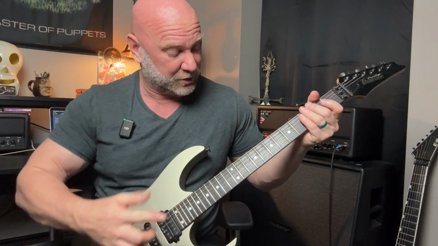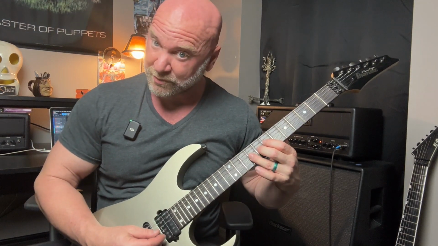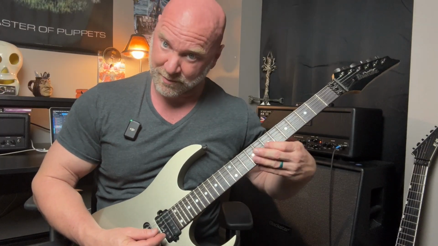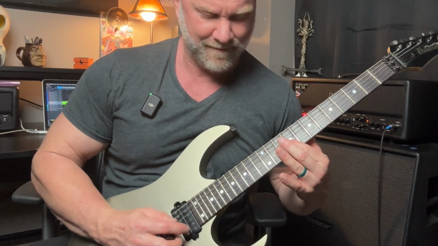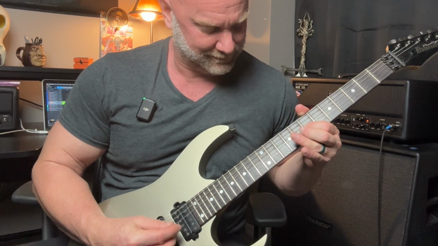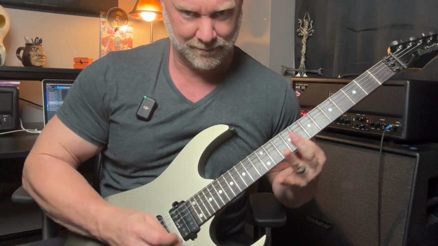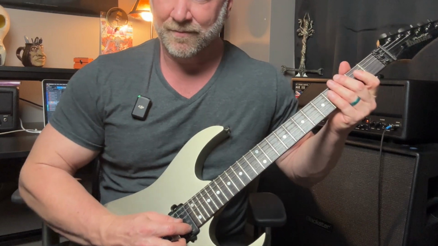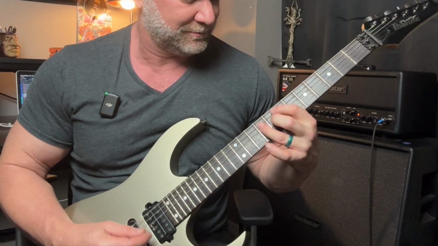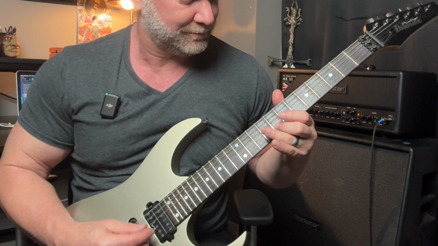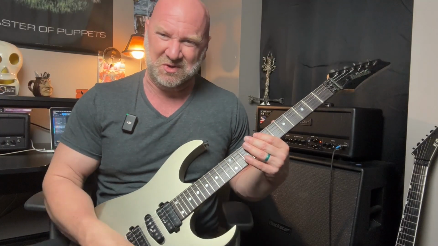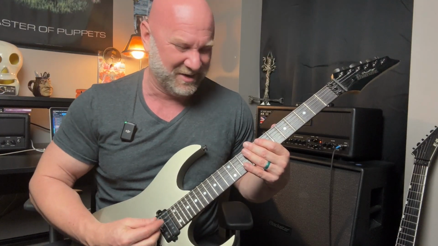Okay, and then there was another part where I'm going to this note here, but I'm doing a little slide, a whole step up from that. I didn't have to do the slide, right? And I don't have to do the bend. I could just go, that just doesn't sound good to me at all. So this sounds a little bit better.